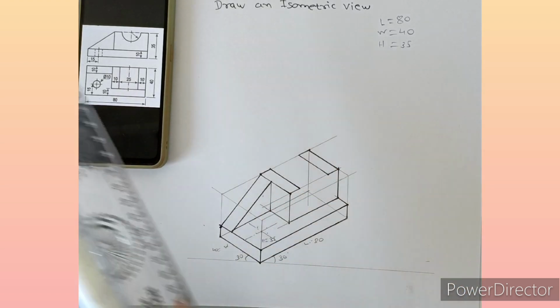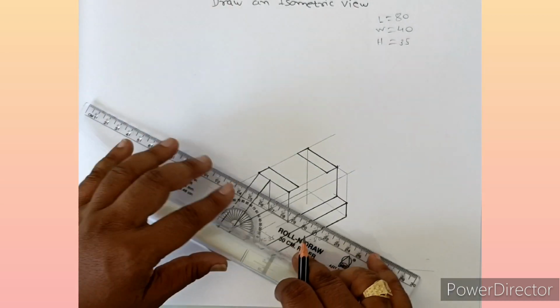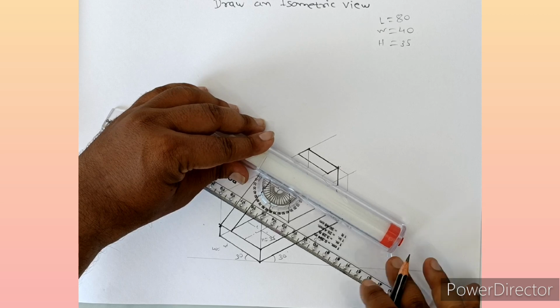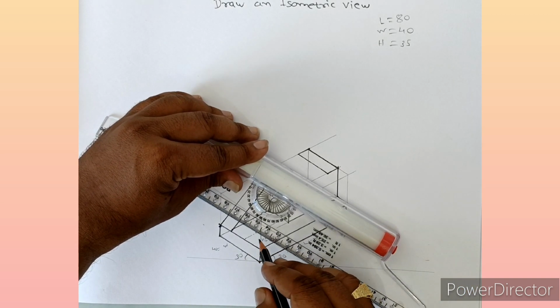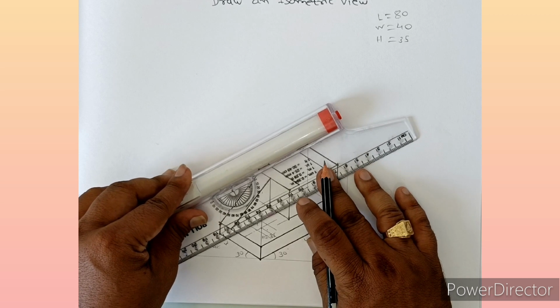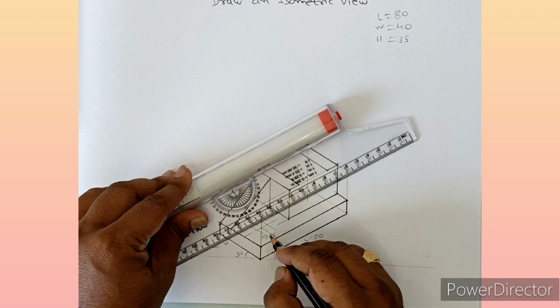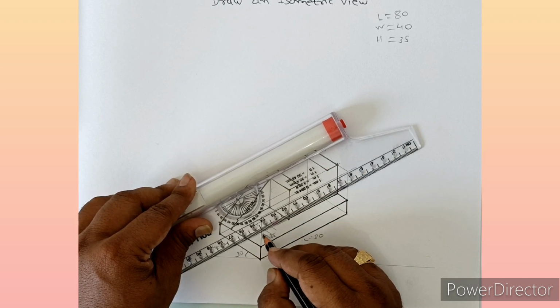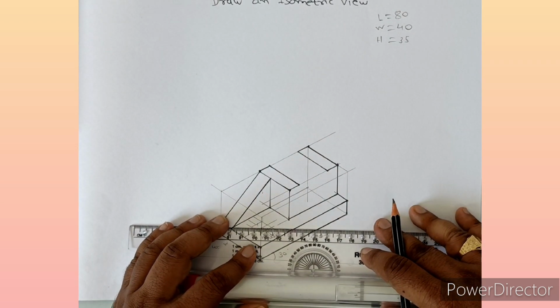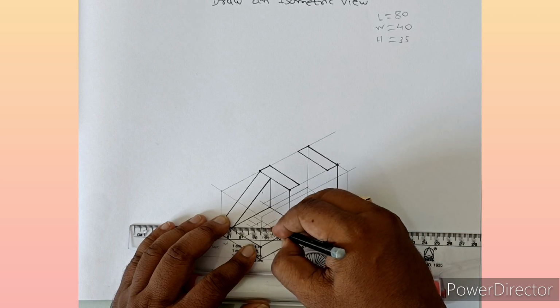Okay, using parallel line you have to draw, okay, at 5 mm distance you have to draw a parallel line. So this is a square in 3D, 3-dimensional square.